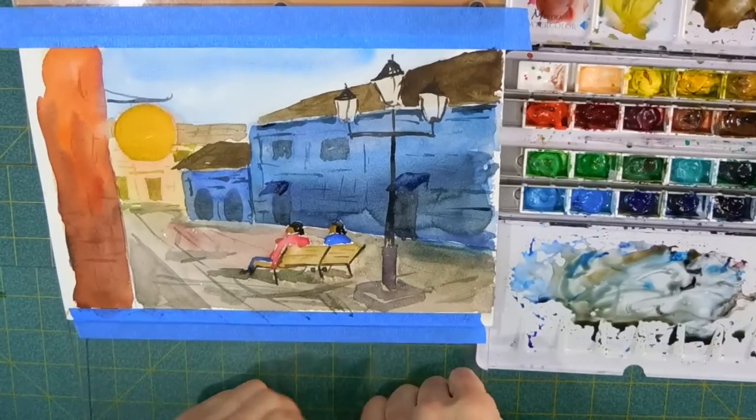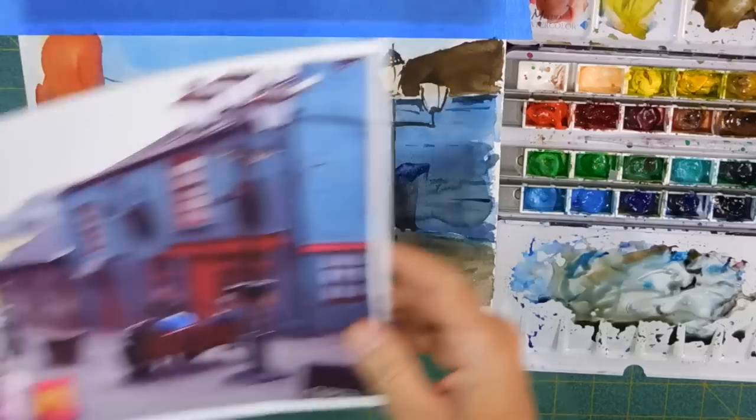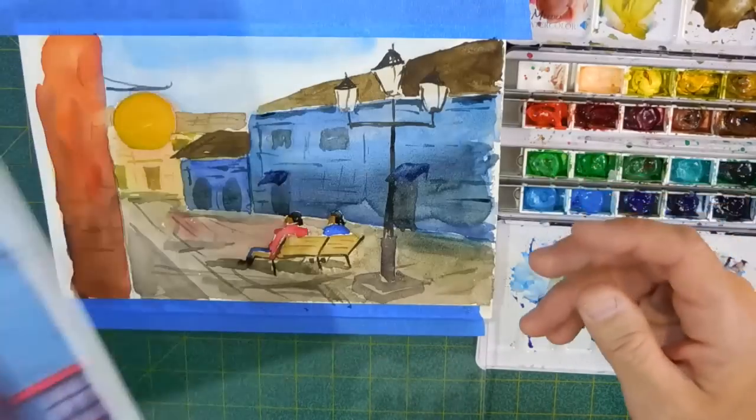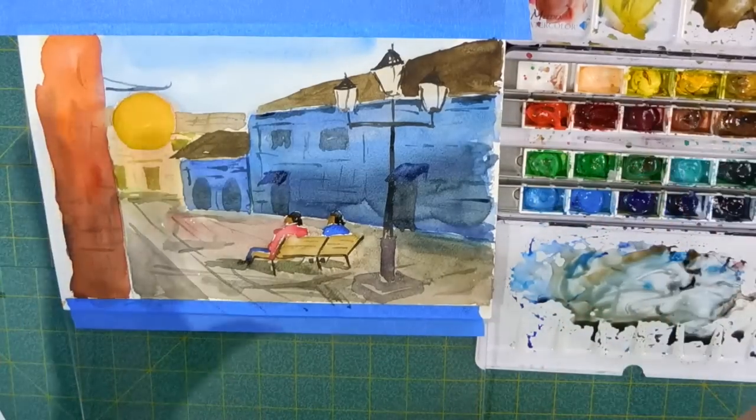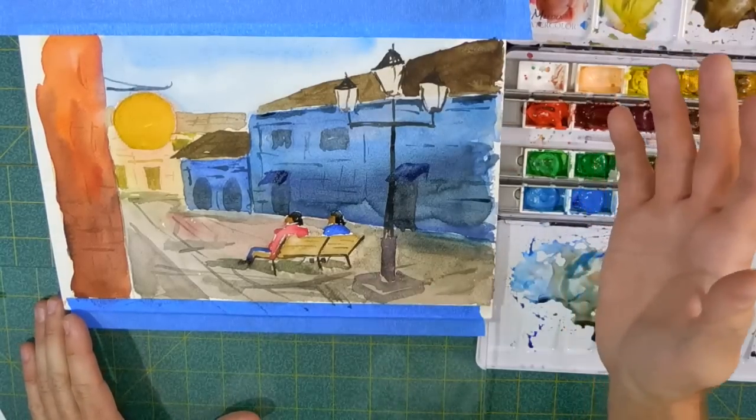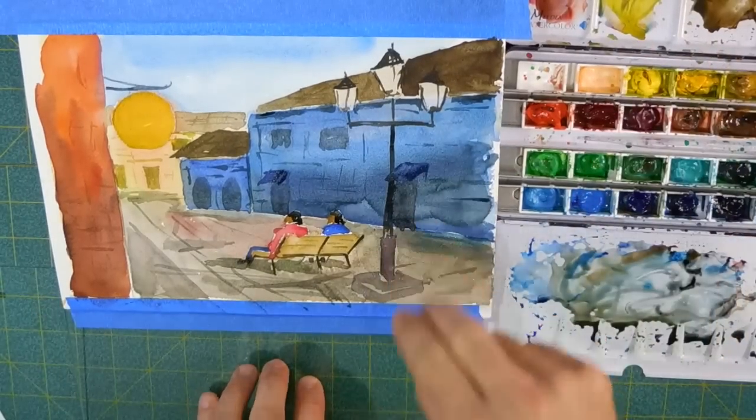I hope you enjoyed painting with me. I had a great time painting with you. Here's what we started with. I tried to simplify some things, take some elements out, make it a lot nicer, a lot different. That's what we ended with.